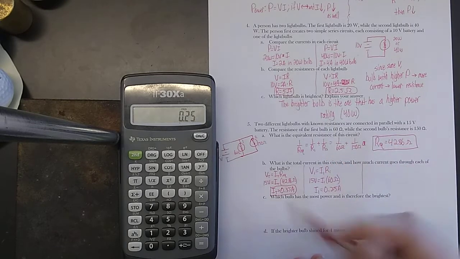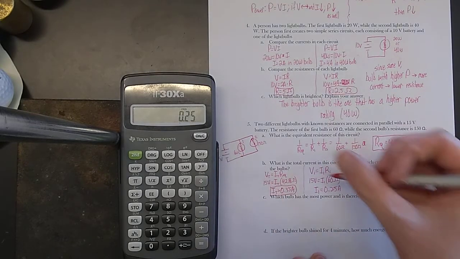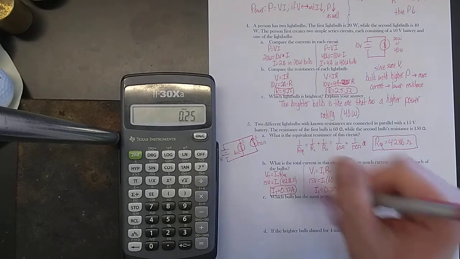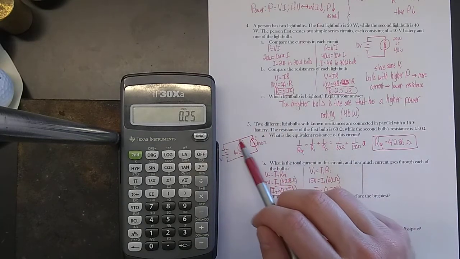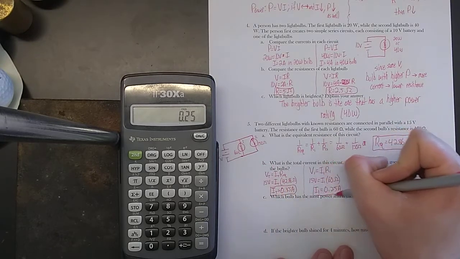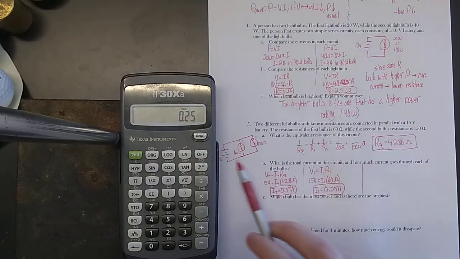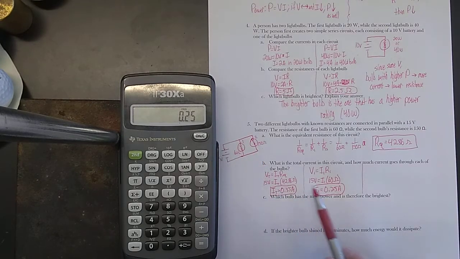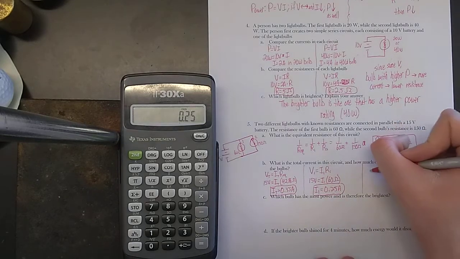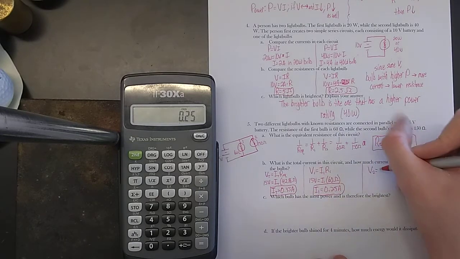Kind of makes sense. Most of the current goes through the bulb with the least resistance. Not all of it goes through that one, but most of it does. The currents balance themselves out so that the total voltage drop is the same. And just looking at those two, since the sum of the branch currents must equal the total current, you could probably take a good guess that this one is just going to be the difference between these two, so 0.1, but we're going to make sure the math works out.